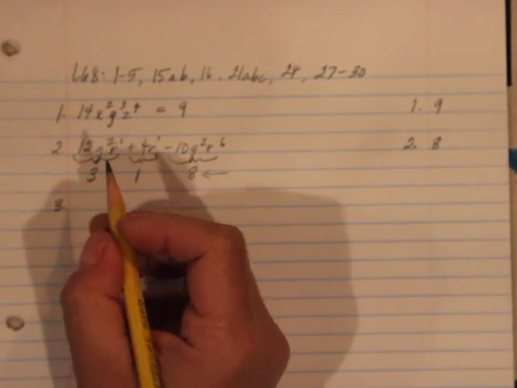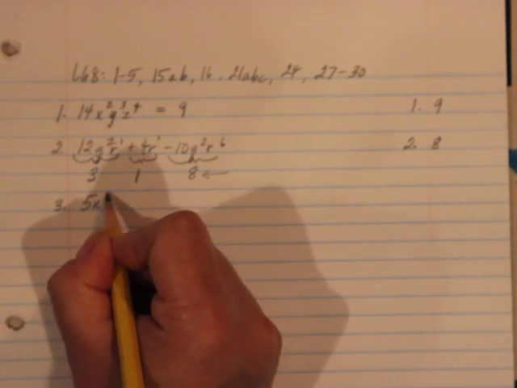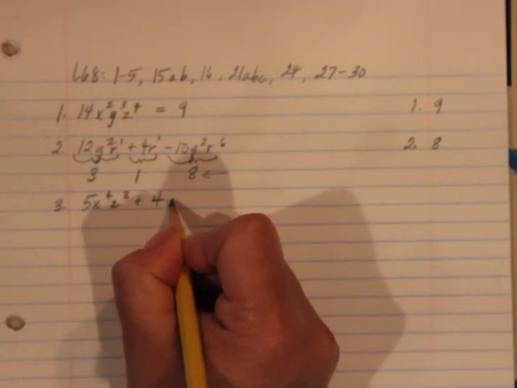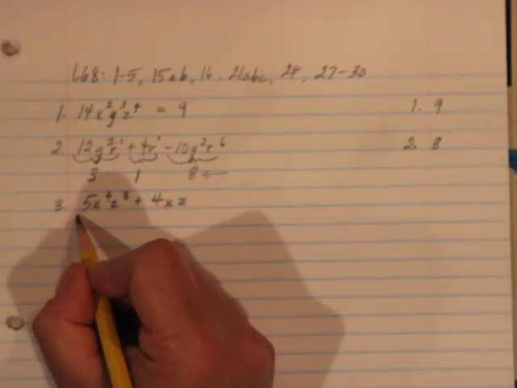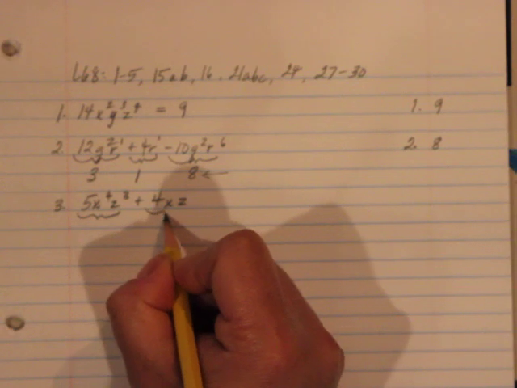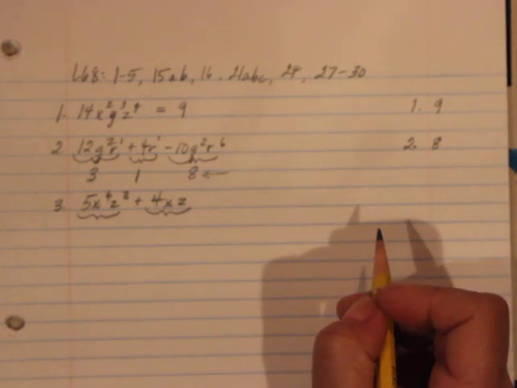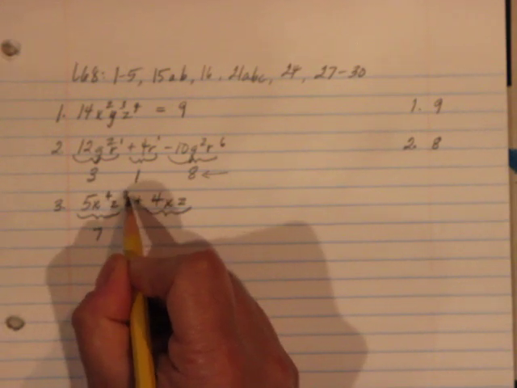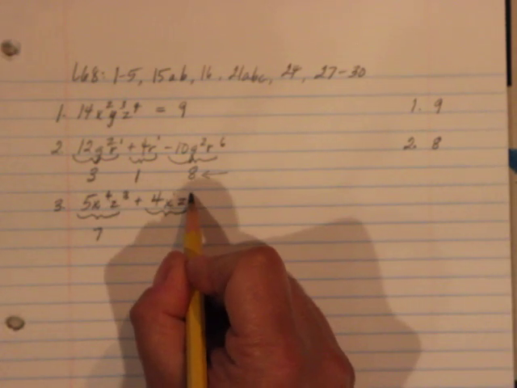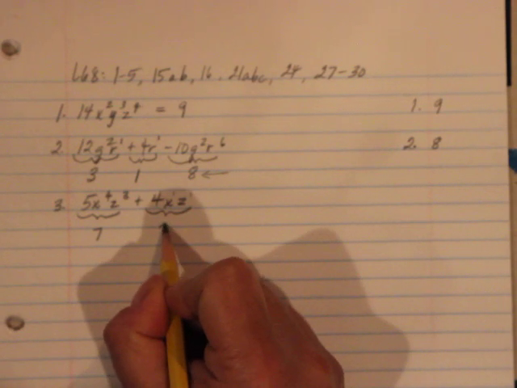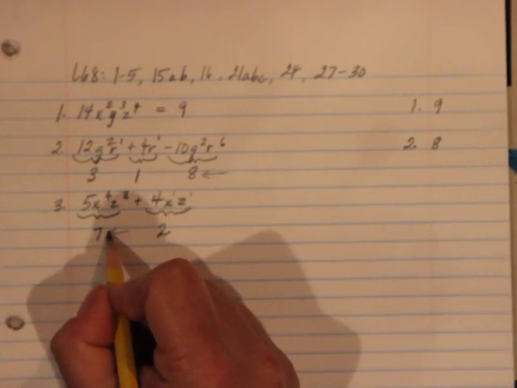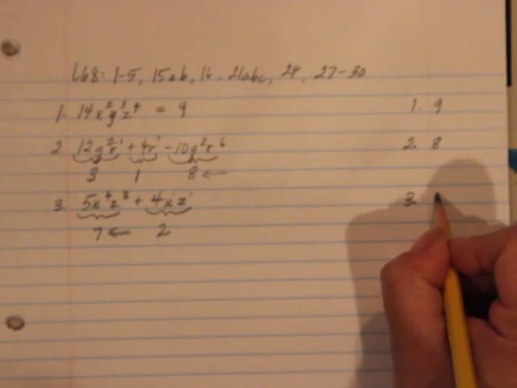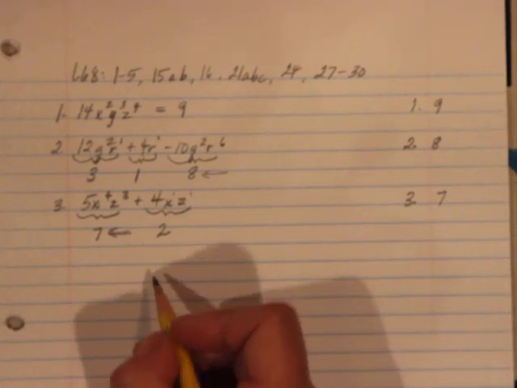All right, number 3. 5 x to the 4th z cubed plus 4x z. Again, I need to figure out what's the degree of each term in this polynomial, and then I choose the one that has the highest degree. So this one has a degree of 7 because 4 plus 3 is 7. I've got 2 implied 1s here, so this term has a degree of 2, and this is the highest degree. So that's the degree of the polynomial. 7.